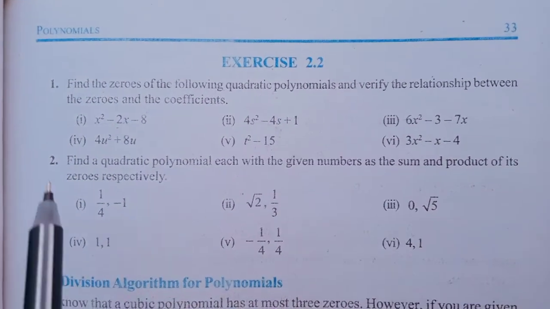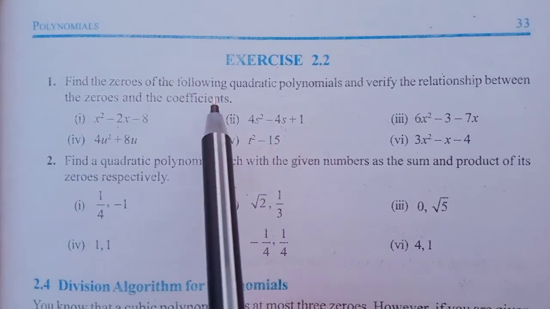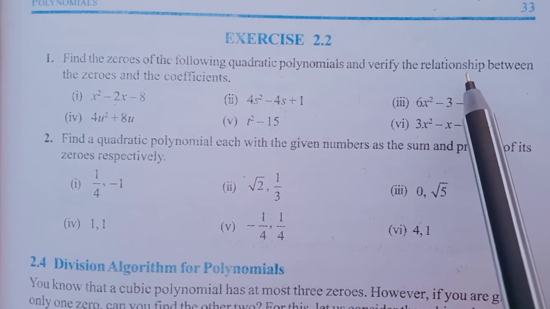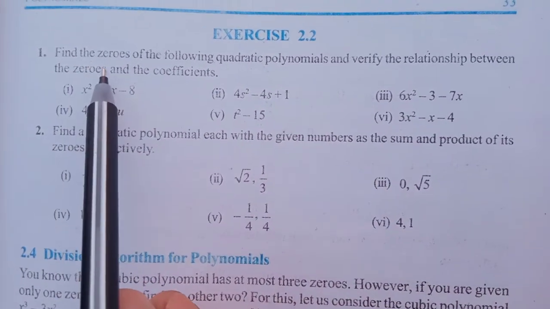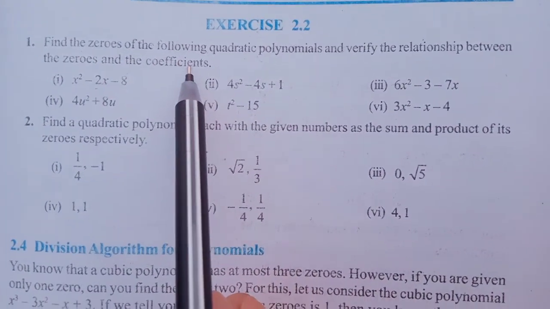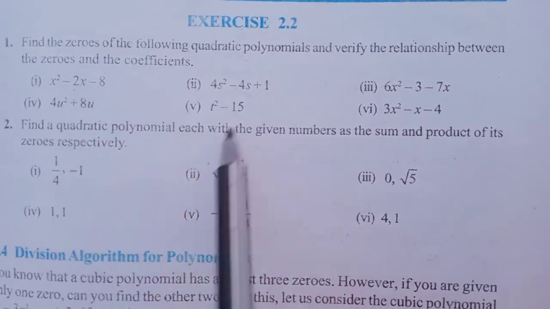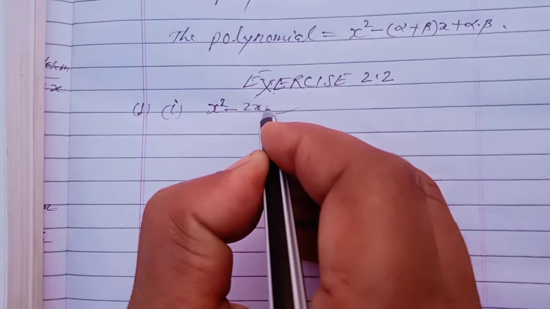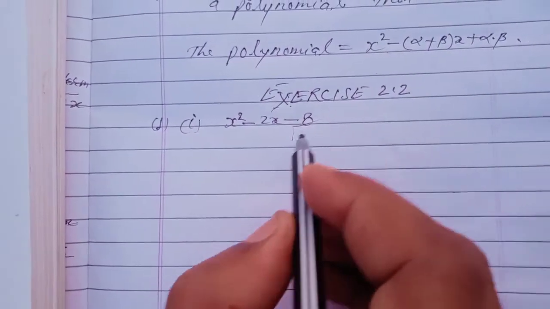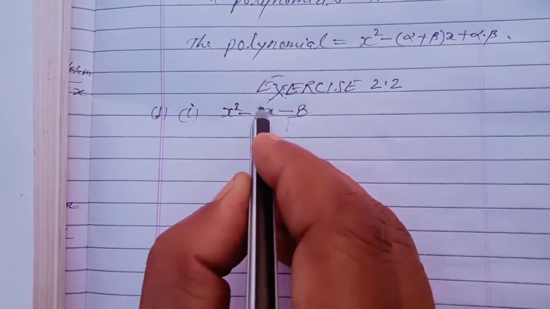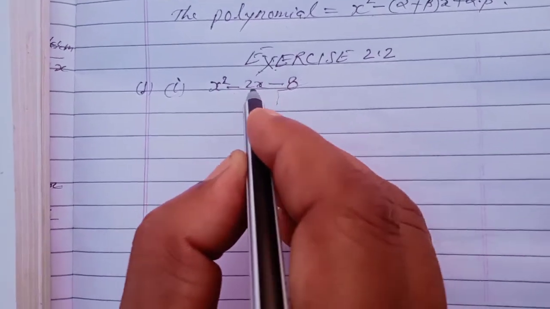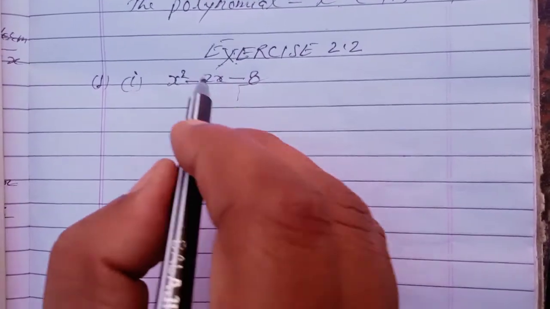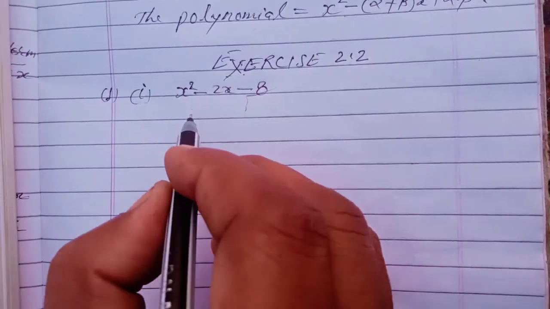Exercise 2.2. Find the zeros of the following quadratic polynomials and verify the relationship between the zeros and the coefficients. So let us solve this question. First, x square minus 2x minus 8. First we will find the zeros of this quadratic polynomial. To find zeros, factorize it. Find factors, factorize it first.